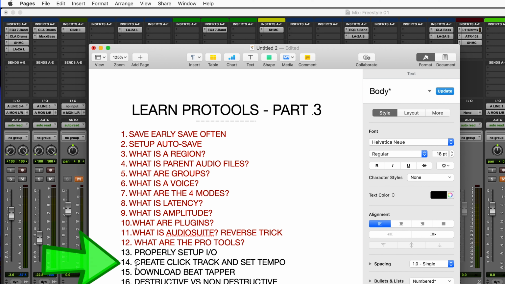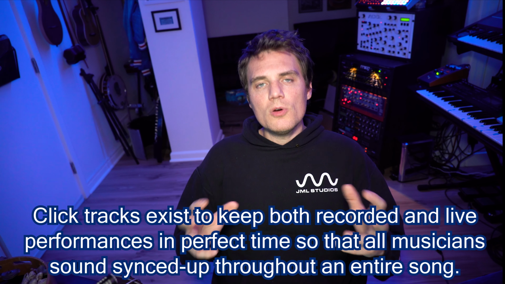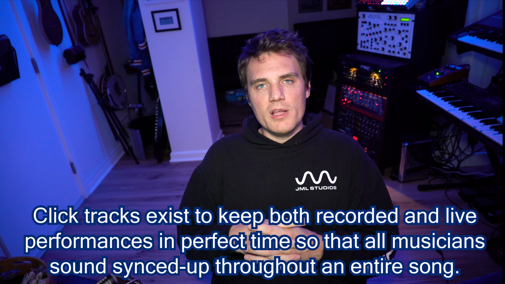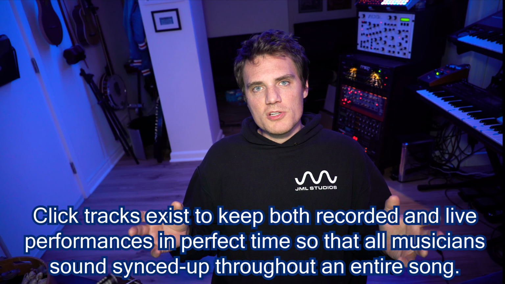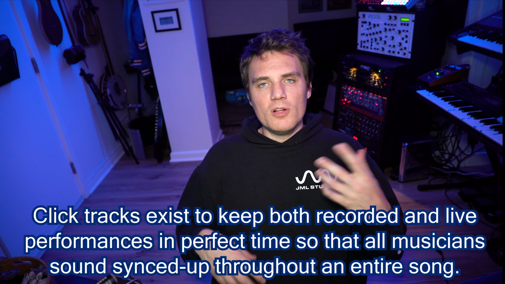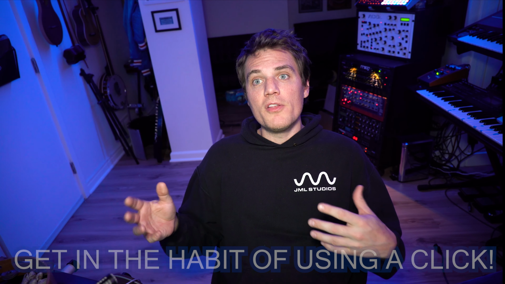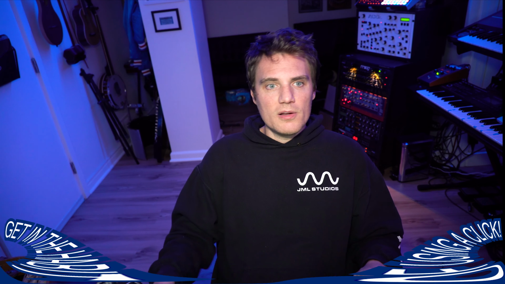on freaking I/O. Number 14, create click track and set tempo. Now, when you got a guy in the room with you, or maybe you want to record guitar, why do we use a click track? Click track is so important because it's the way that we stay to the grid. It's so easy, even with a professionally trained musician, your tempo gets all over the place when you don't have a click track. Especially when you have other musicians playing together, you gotta use a click track, okay?